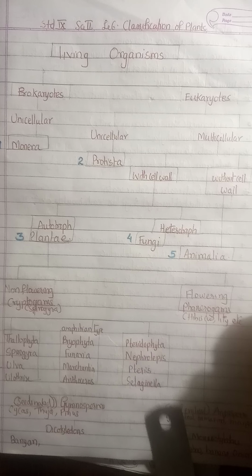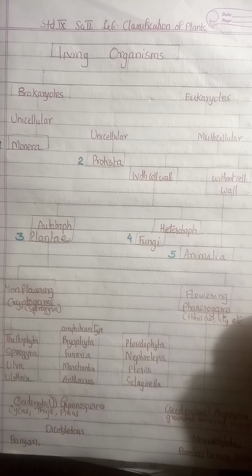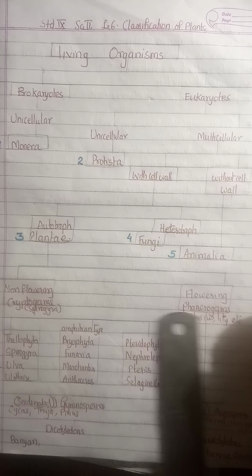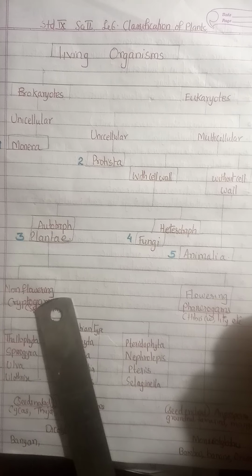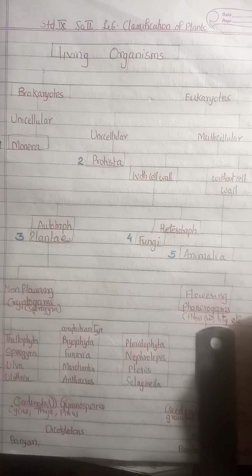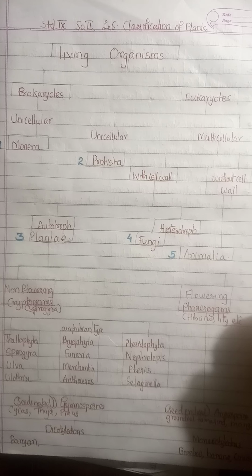Then the third one is Pteridophyta. It has roots, stems and leaves, but does not bear flowers. It has conducting tissues, but still it does not bear flowers. Then apart from non-flowering plants, there is another part which is flowering plants. In flowering plants, again it is divided into 2.